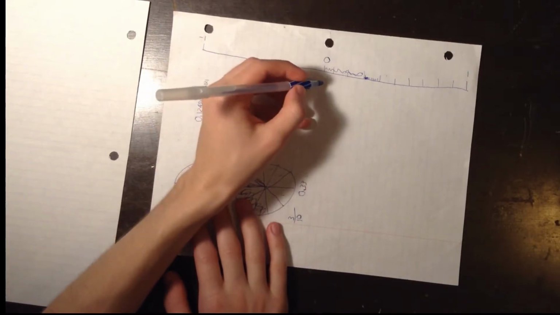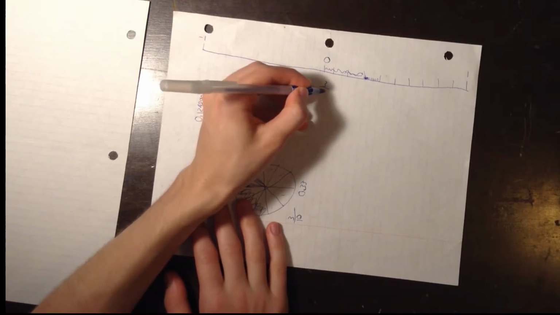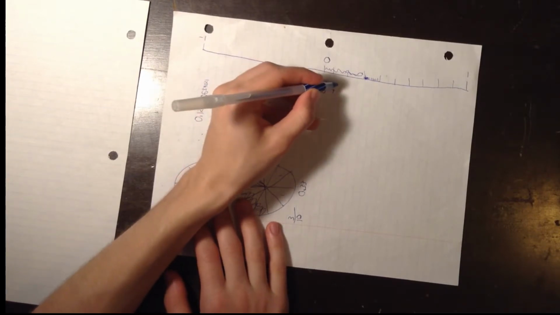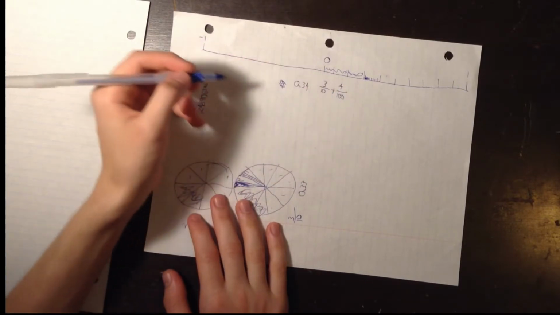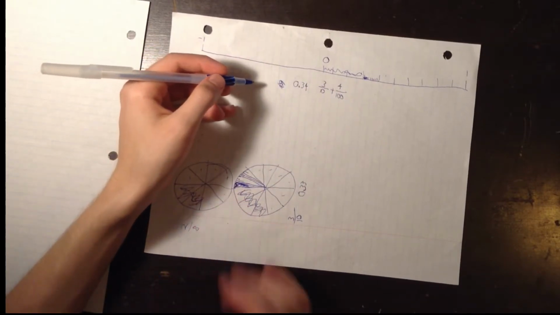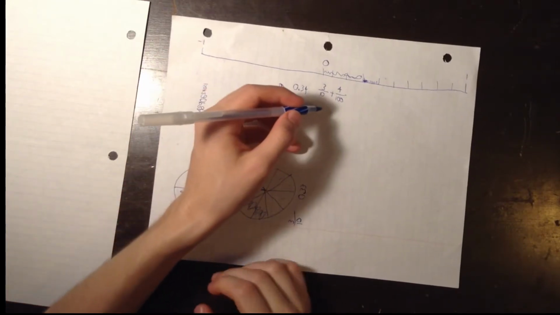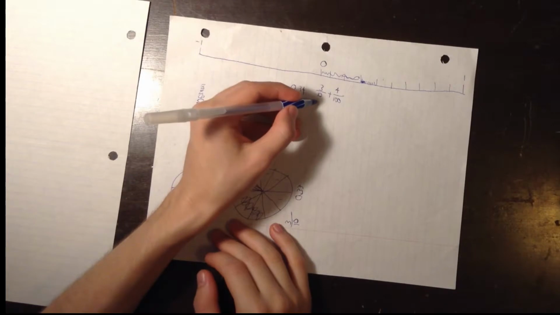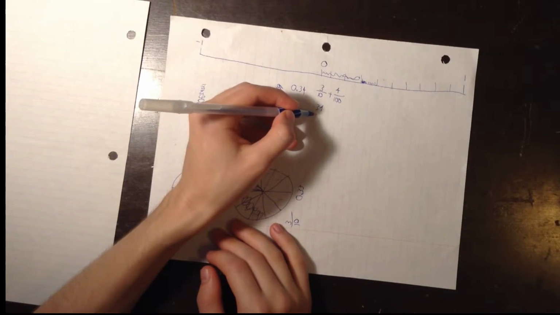So there's two different ways you could do that. You could say you have 3 out of 10 pieces plus 4 out of 100 pieces. That's one way you could do it. Or you could even take that and write 34/100ths.